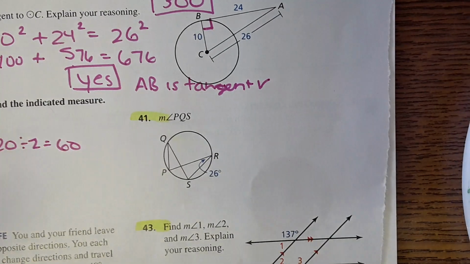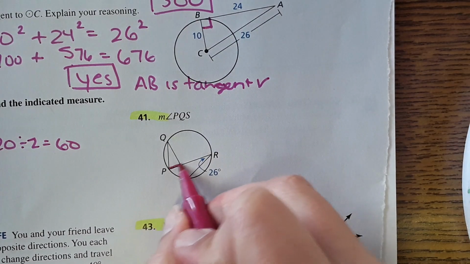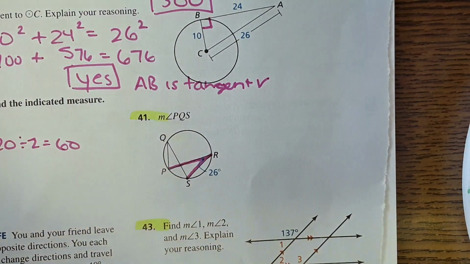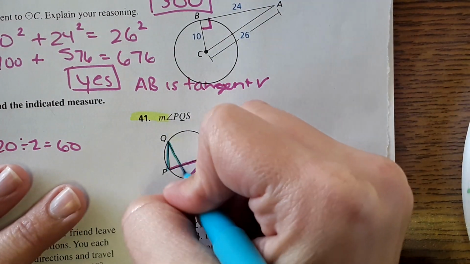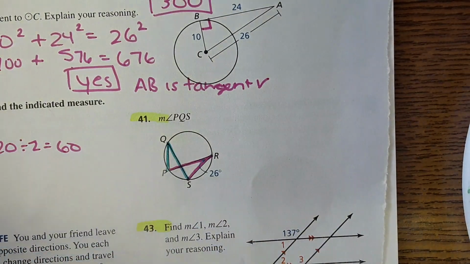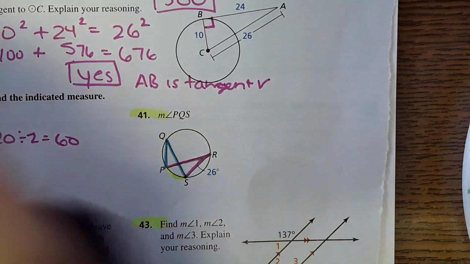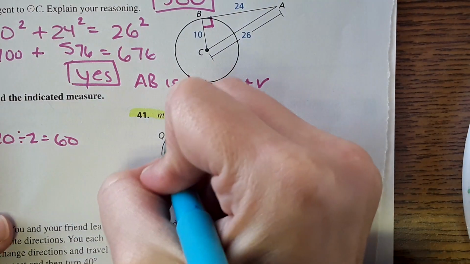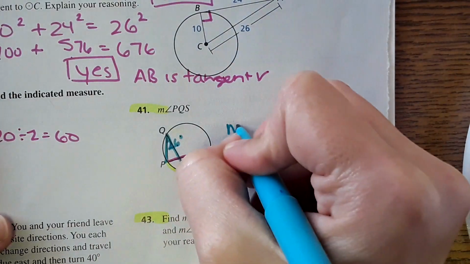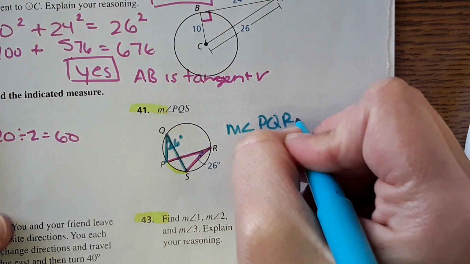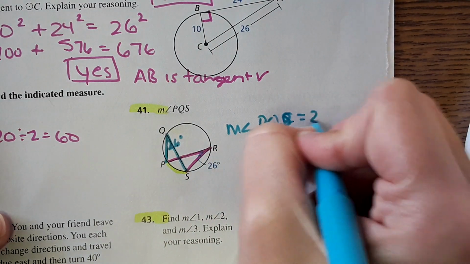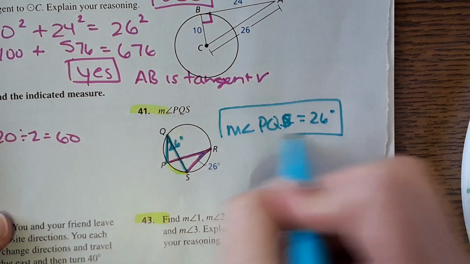And 41. Remember, it looks like 2 triangles, but you have to look at it as 2 angles. We got an angle there and an angle here. They have the same intercepted arc. This would be their same intercepted arc. That means that this angle matches this one, so this is 26 degrees as well. So measure angle PQS is 26 degrees.